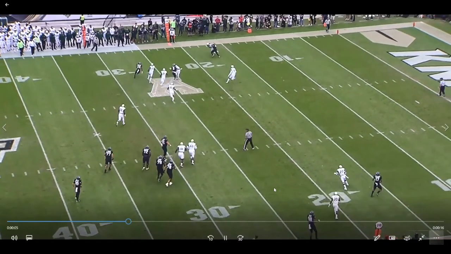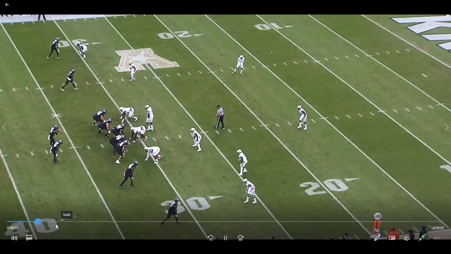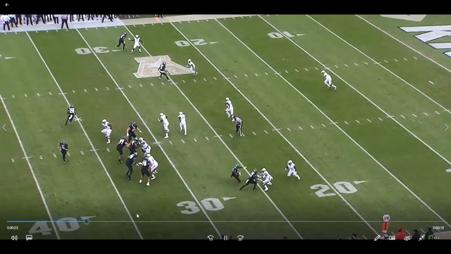Was this with Scott Frost? Yeah, he did a lot of creative things when he was there. I thought this was really cool.